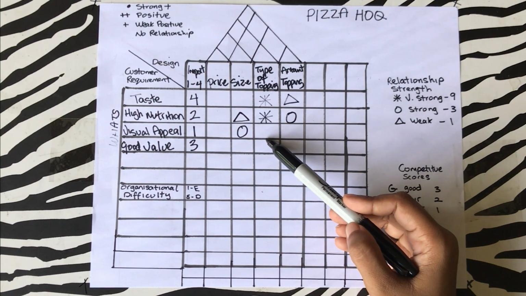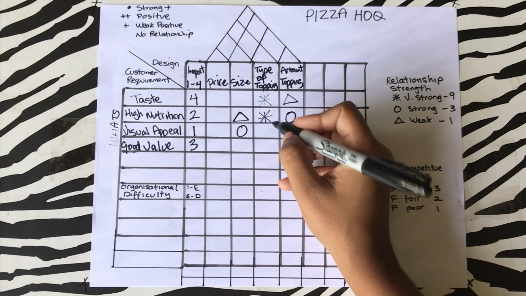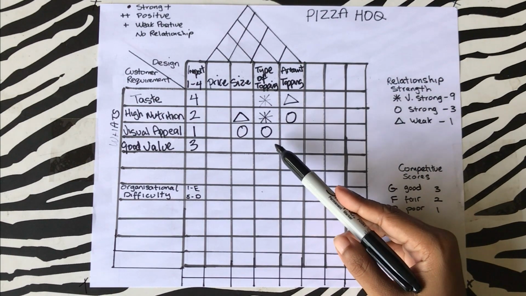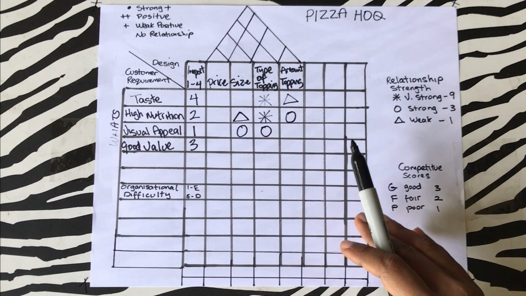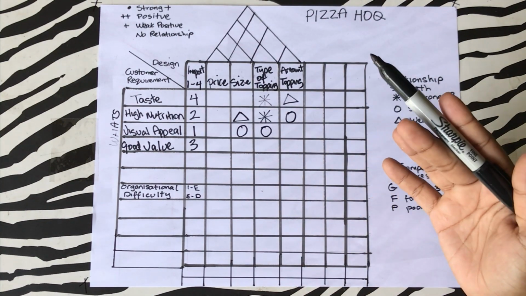What about the type of topping? Will it influence visual appeal? I would say yes, the type of topping you use. All right, so I'll just leave it as strong. Because the different types of toppings, however you layer them and put them together, may give a different end product.